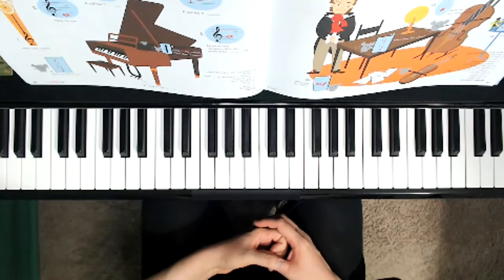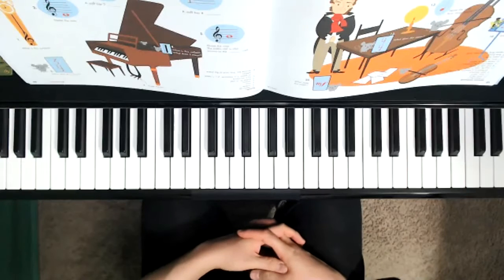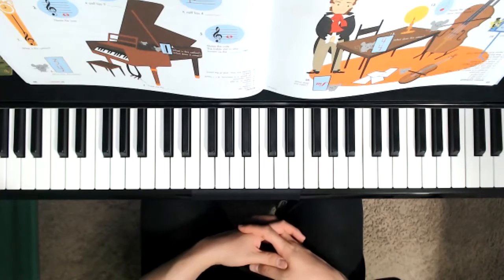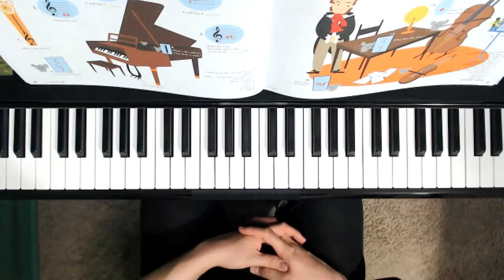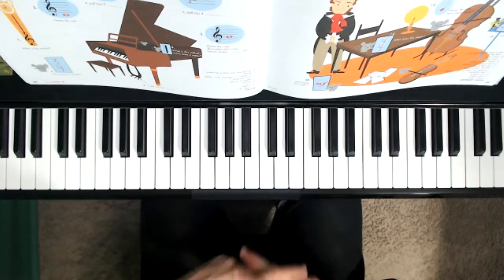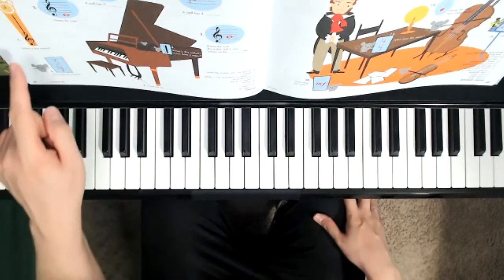So it says here that, first, number one, tell your teacher about each musical symbol and then draw a smiley face or your initials or whatever you'd like next to each one after we go over it. So let's just go ahead and review these. Let's start with number one.